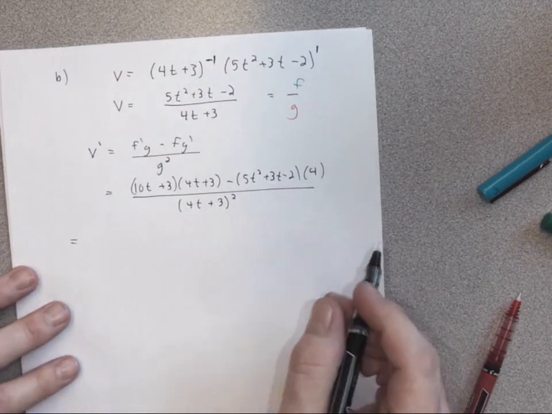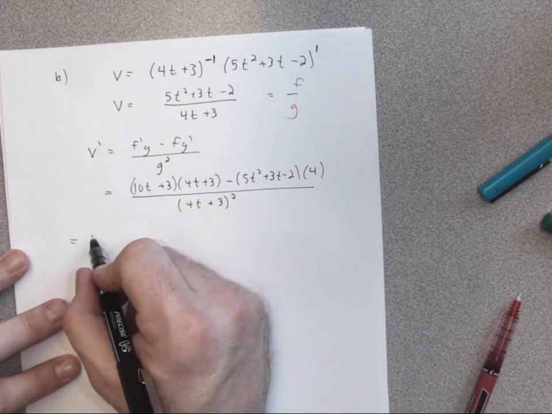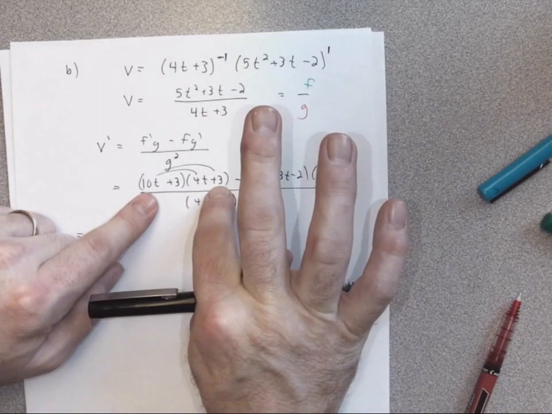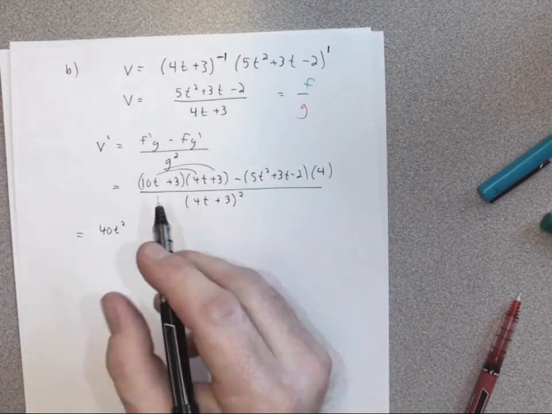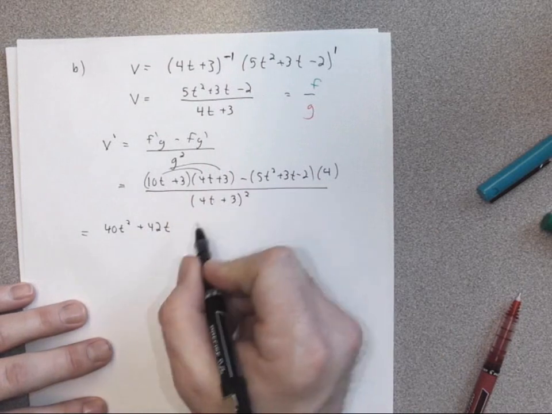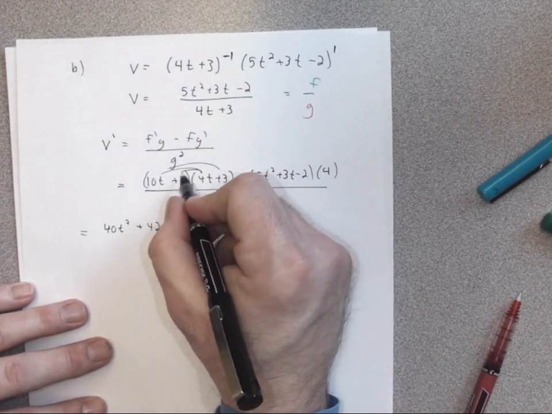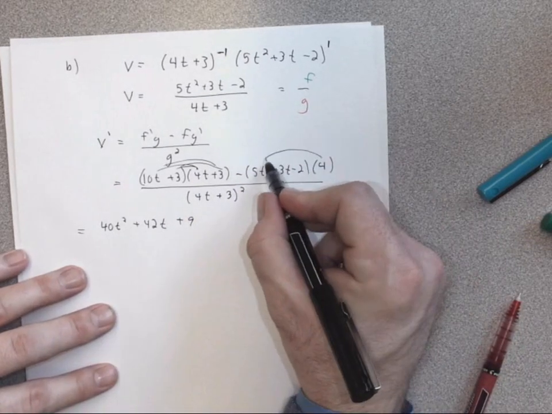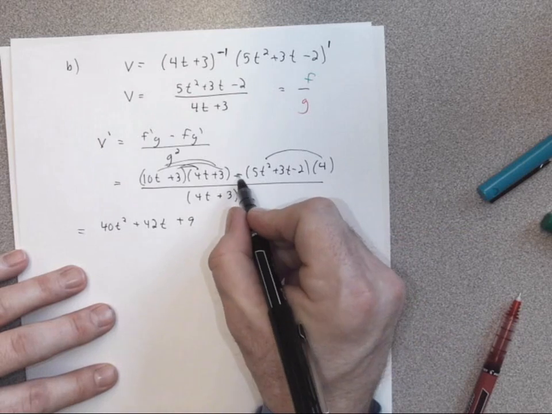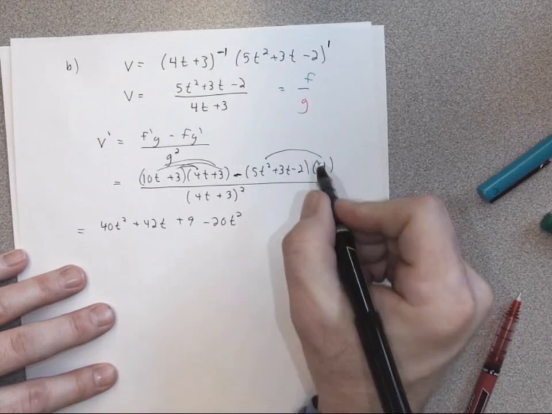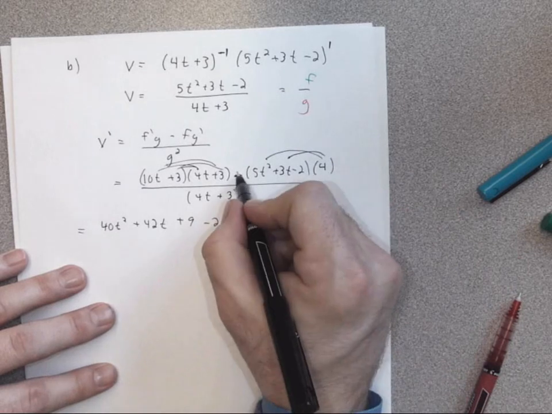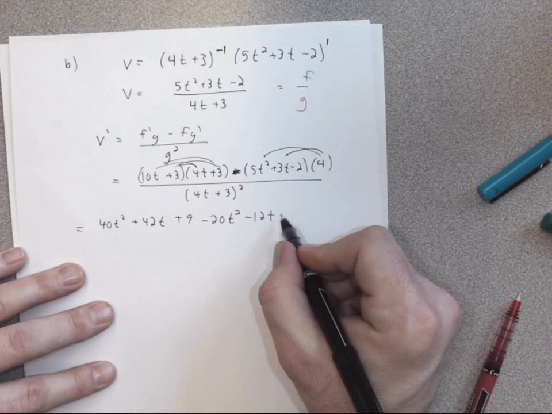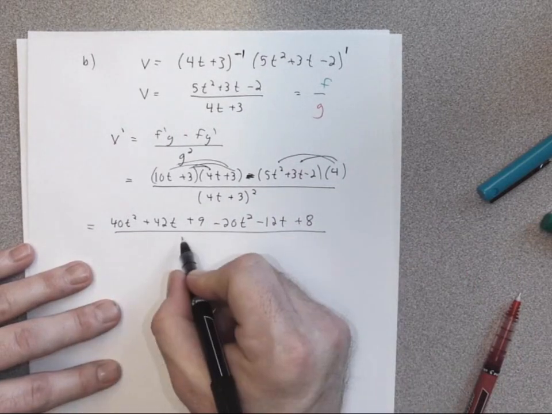So now when we multiply these things together, I'm just going to FOIL the top. So I have 40t squared, that's here. This is going to be, I have 30t plus 12t is going to be 42t. Then last is going to be plus 9, so outside, inside, last. Now I'm going to do this step in one. This gives you a 20t squared, but it's going to change its sign, so a minus 20t squared. This is going to give us a positive 12t, but this negative sign is going to change it into a negative 12t. And this is going to give us a negative 8, but this negative is going to turn into a positive 8. All over that denominator squared.